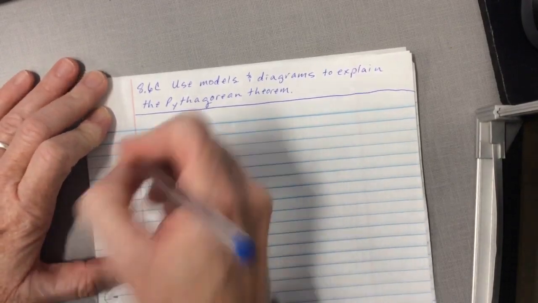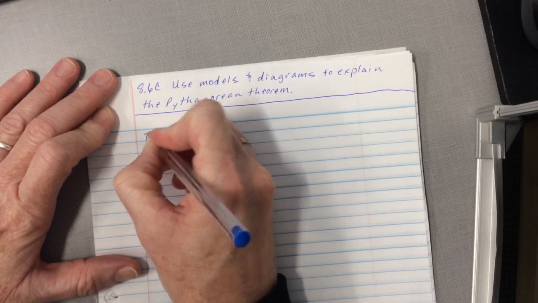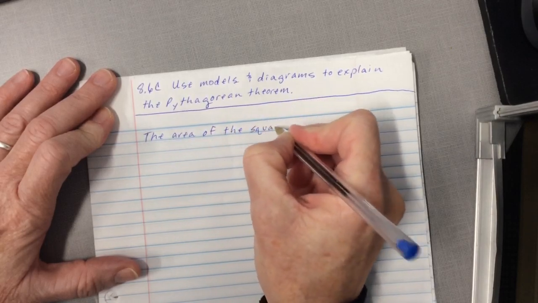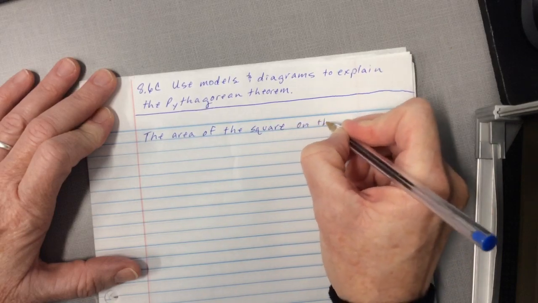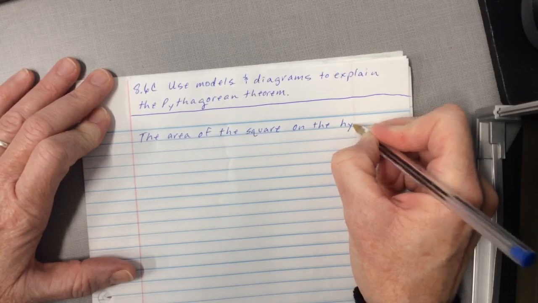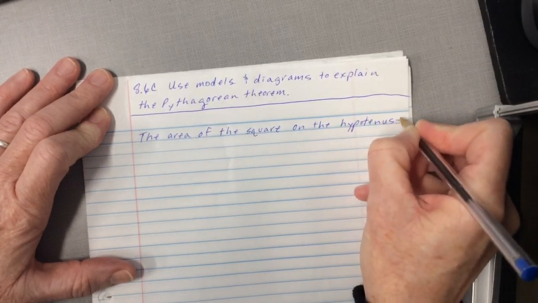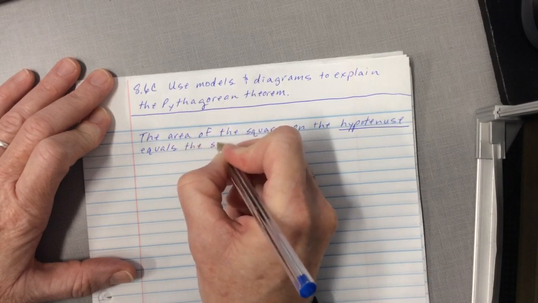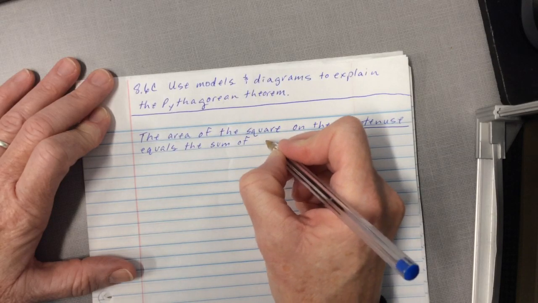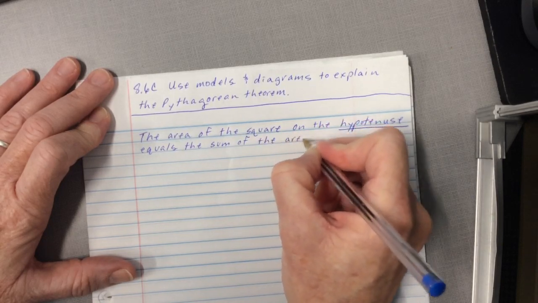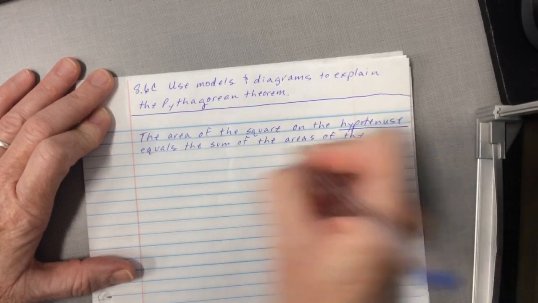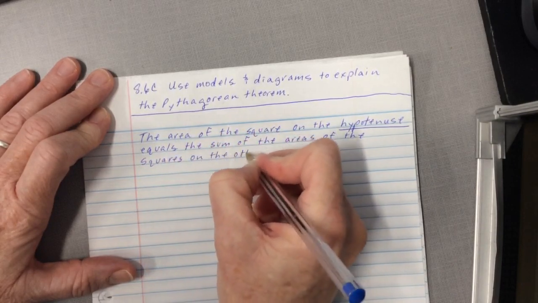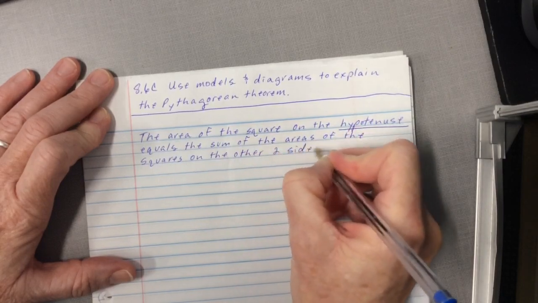So here is an example. What we're doing is letting you know that the area of the squares, or of the square on the hypotenuse, and I'll talk about that in a minute, equals the sum of the areas of the squares on the other two sides. Okay?